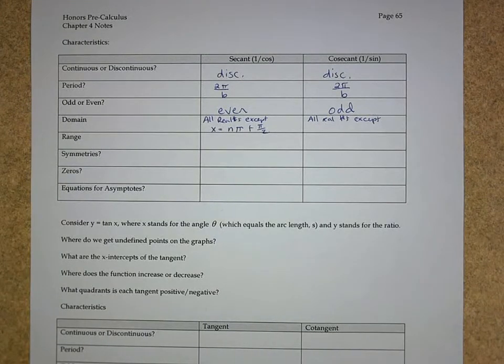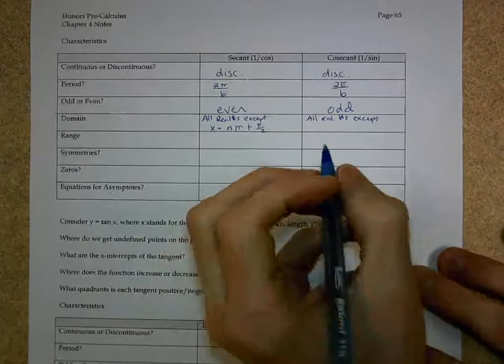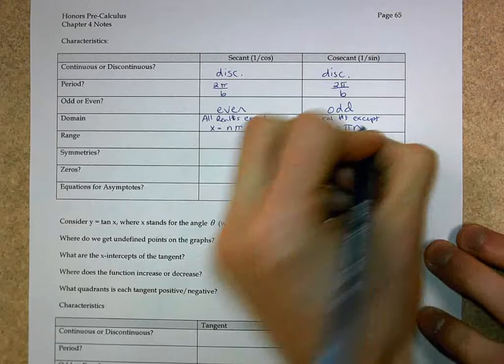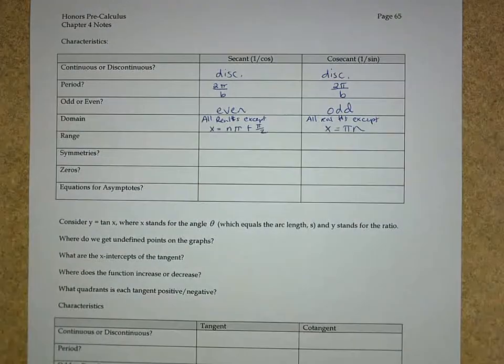Once you're at the first pi over 2, it's every pi unit after that. So I can't say pi over 2 intervals, but pi over 2 and then add pi every time after that. And then with cosecant, it's going to be every pi n. So 1 pi, 2 pi, 3 pi, 4 pi are where I've got domain issues, where the asymptotes occur.